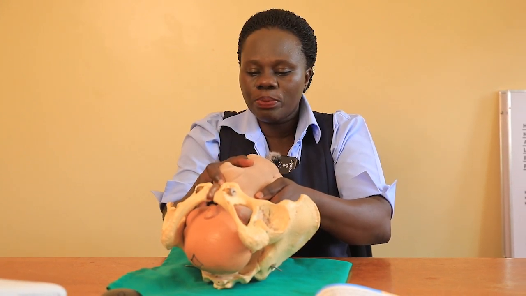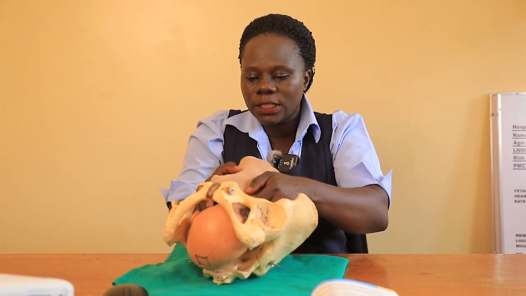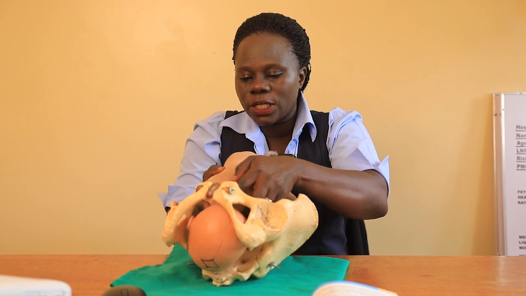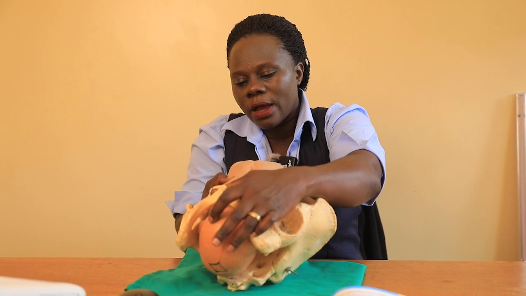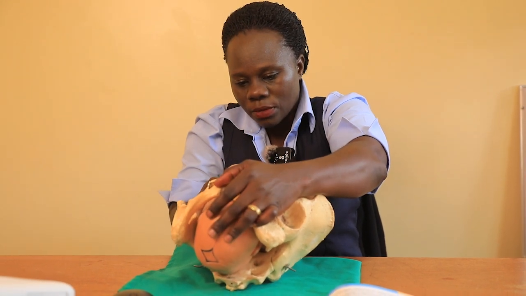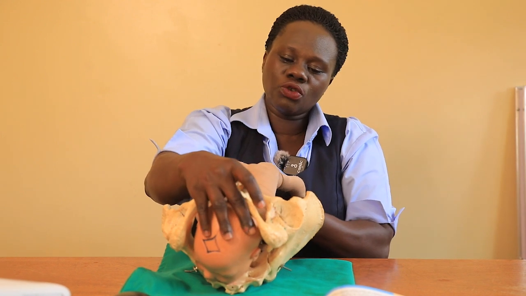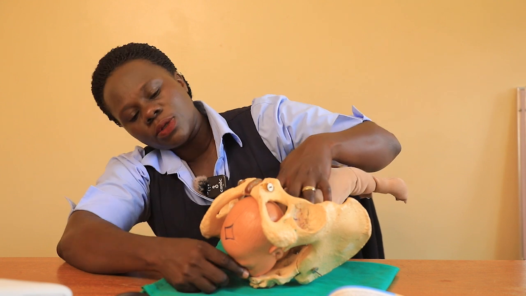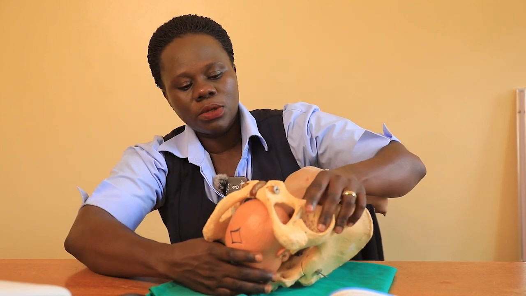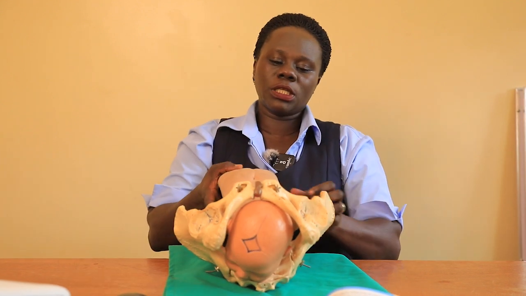So it is going to pass with some difficulty, and as it tries to negotiate, there is going to be asynclitism, and the baby is going to be delivered by a face presentation.